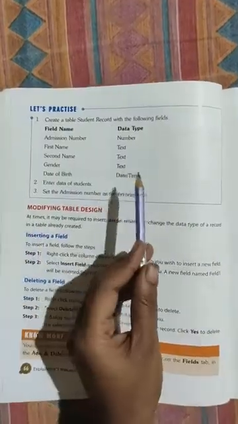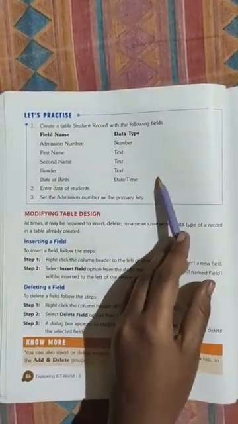Practice that you have to do by yourself. Okay, this is your homework.